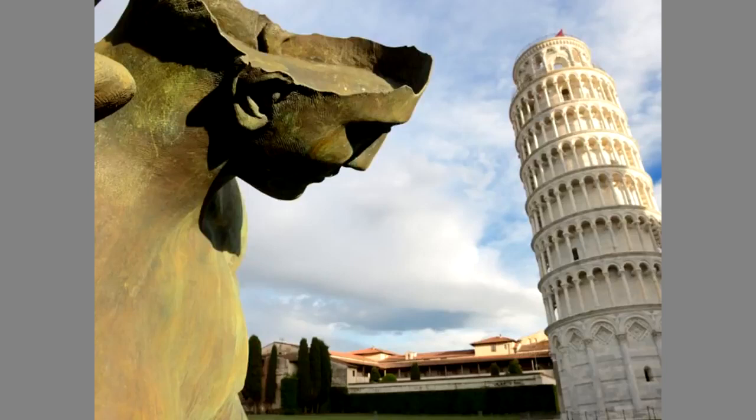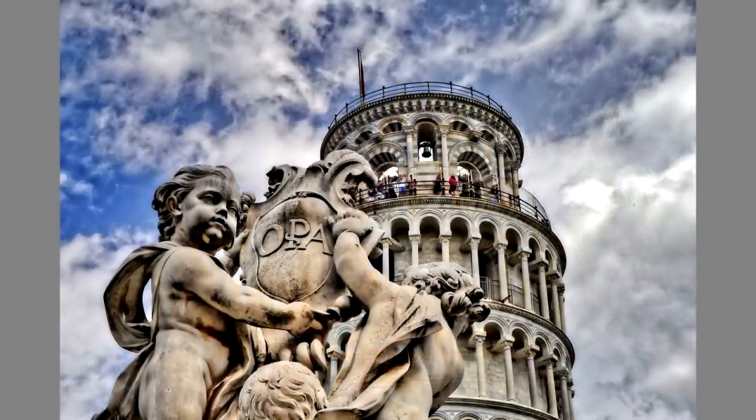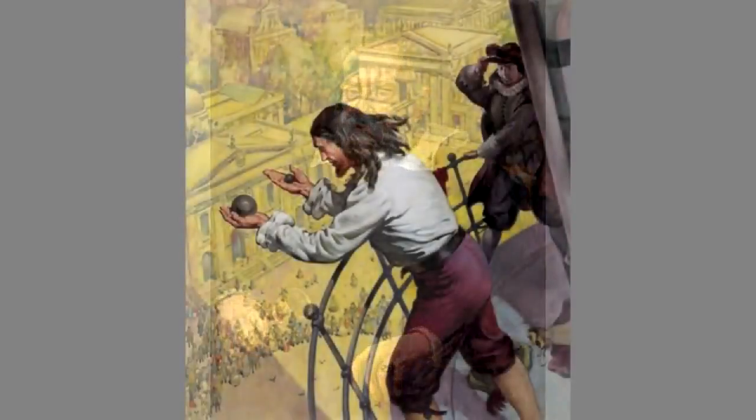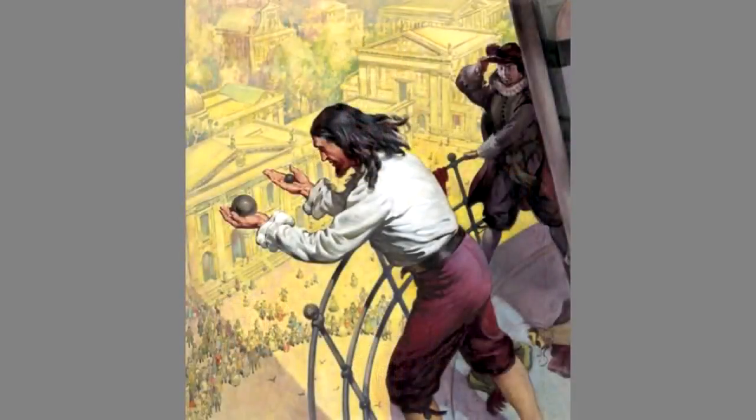How many people go and visit this site, and the whole site is called the Square of Miracles? Just another coincidence, right? You're not looking at the detail. Everything has a meaning. This is not by chance. You need to look at the small print and think, well, what does that mean?